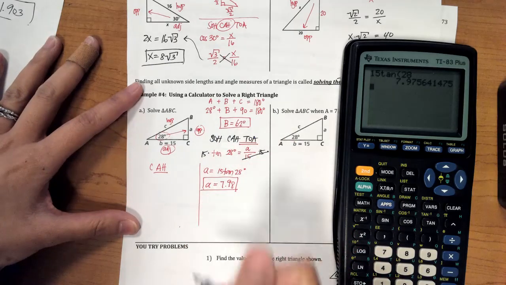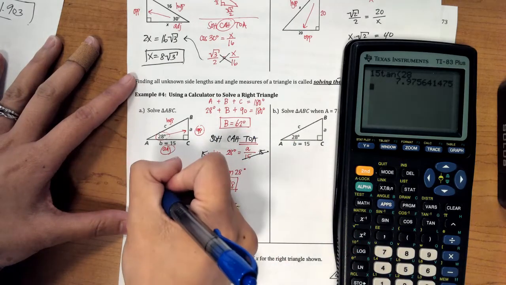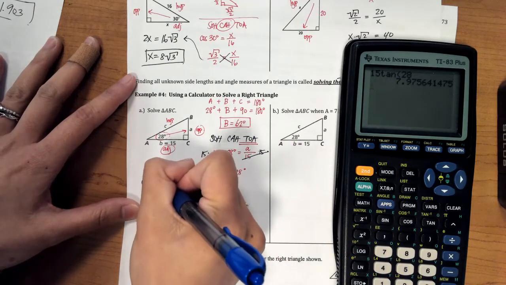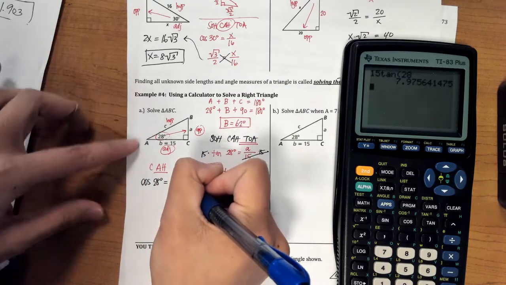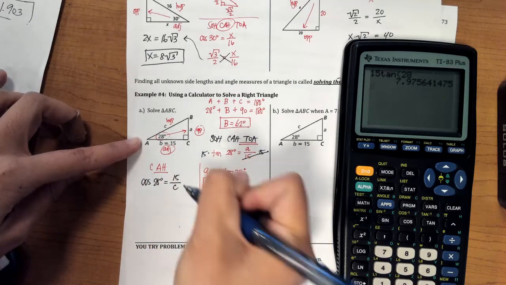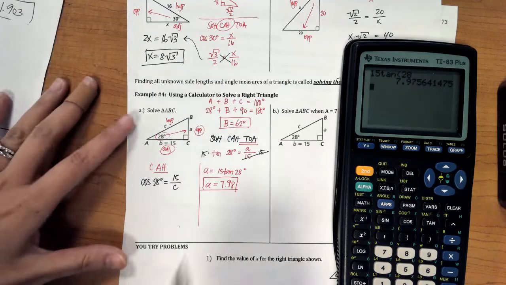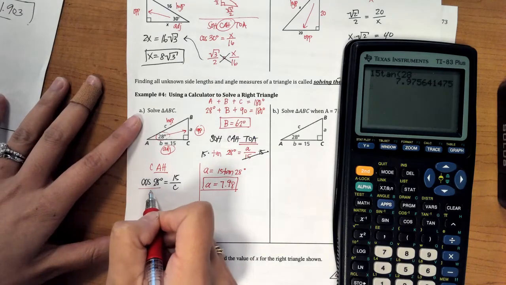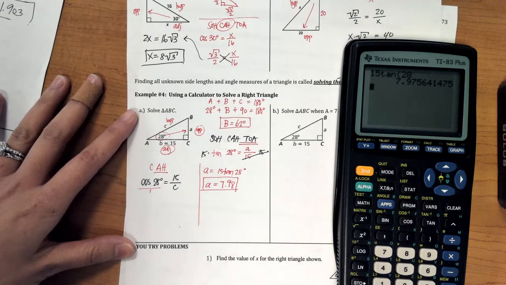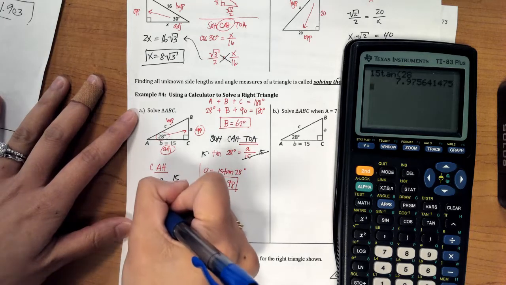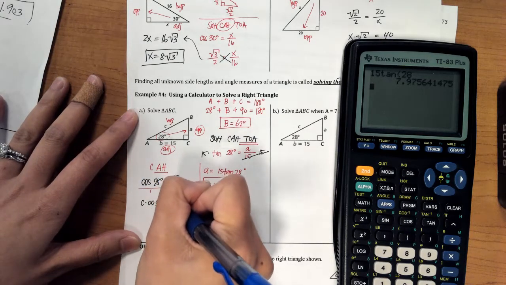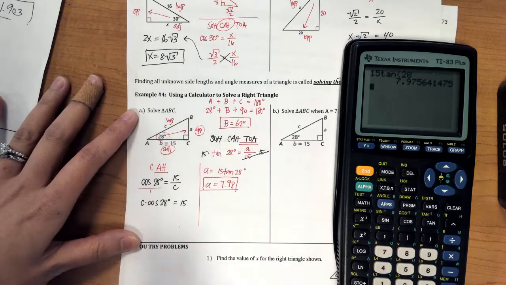So cosine of 28 degrees equals adjacent, 15, over C. We can cross multiply, and we get C times cosine 28 equals 15.